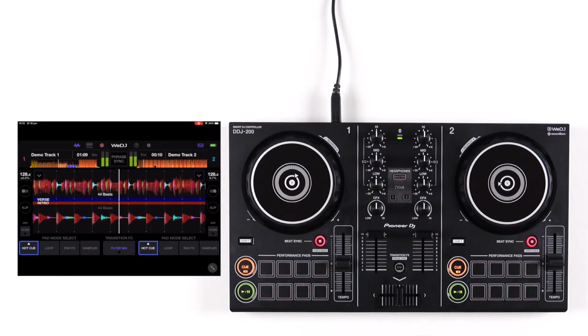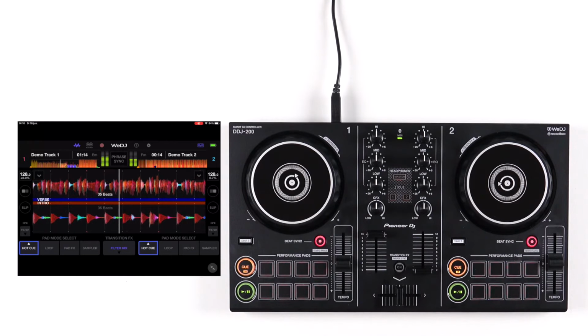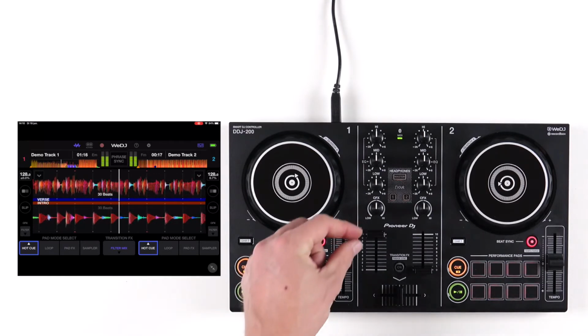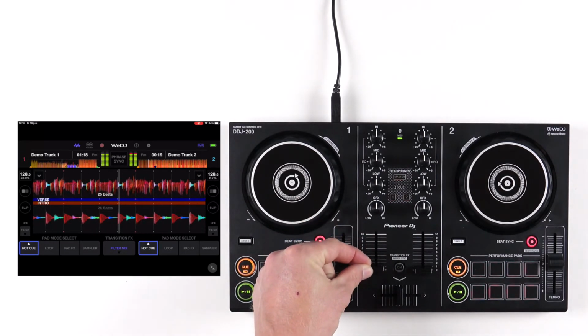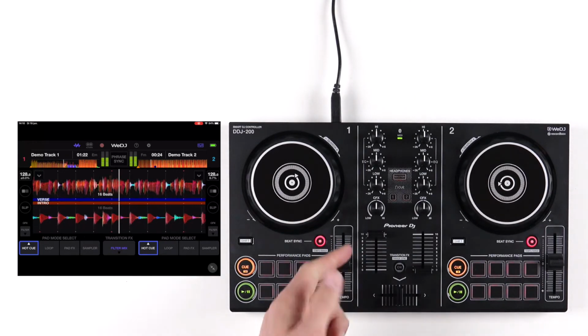Volume faders. Above the crossfader, there are the volume faders. With these faders, you can set the volume for both decks. Move up a fader for a louder volume and move down for a lower volume.